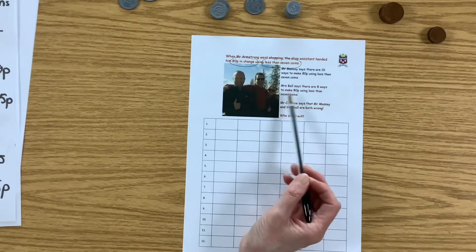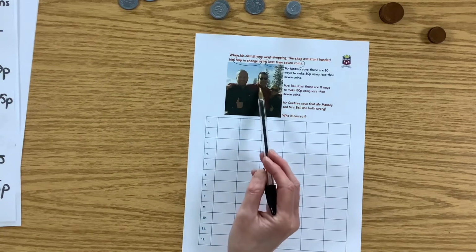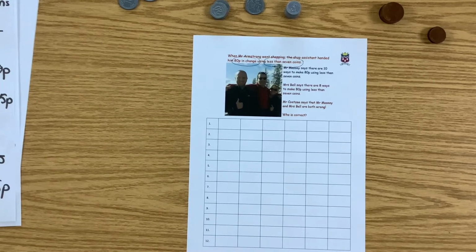I think that there are 8 ways to do it. Mr. Kutsia says that Mr. Massey and I are both wrong. So what you're challenged to do today is to find out which one of the P6 teachers is right. Is Mr. Massey right? Can we make 80p using less than 7 coins in 10 ways? Am I right? Can we do it 8 ways?